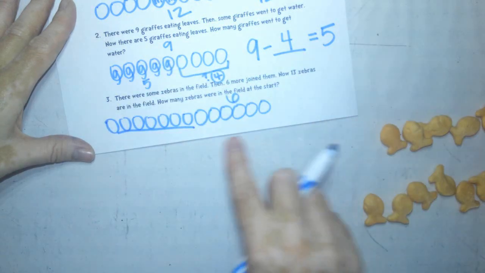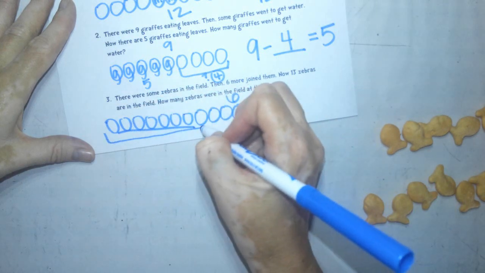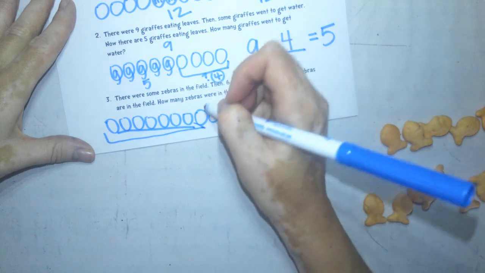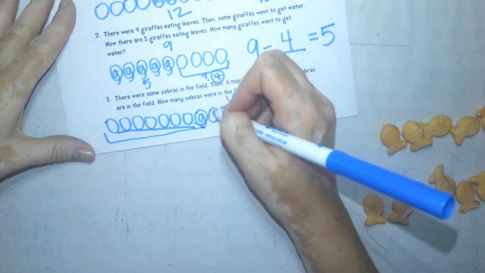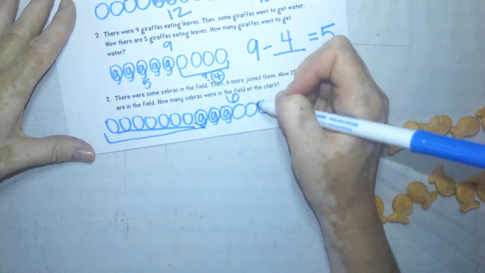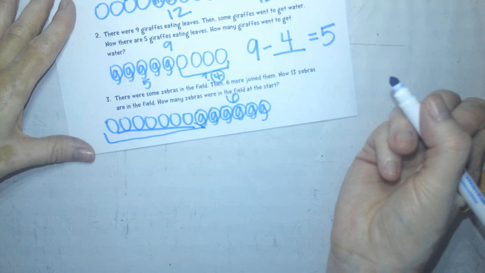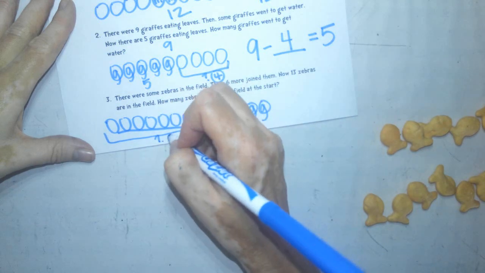So what I'm going to do here is I'm going to bracket and question mark. Oh, I think I went too far. This many. These are my zebras that were here originally. So let me go ahead and label them. 2, 3, 4, 5, 6. And then this shows us what's missing. Bracket and question mark, and that's 7.